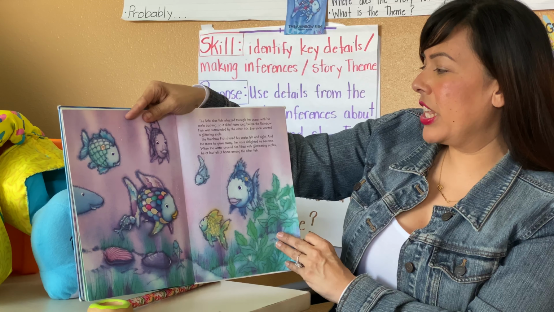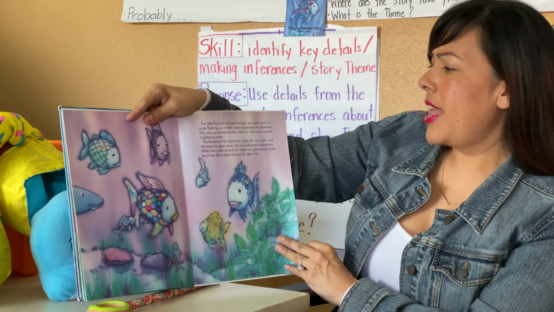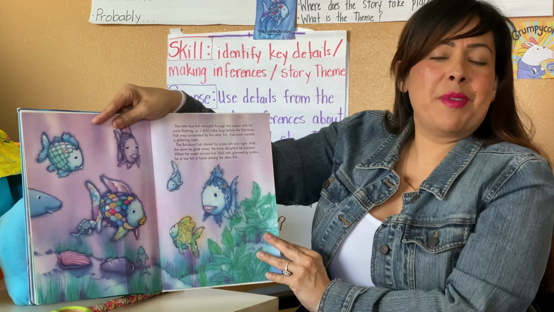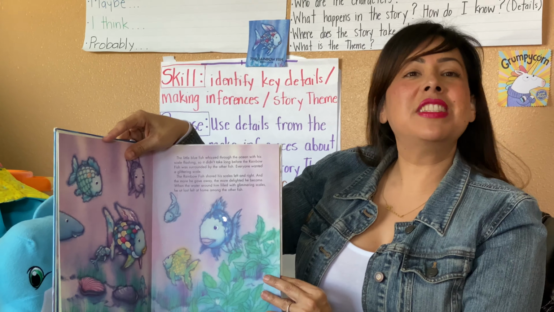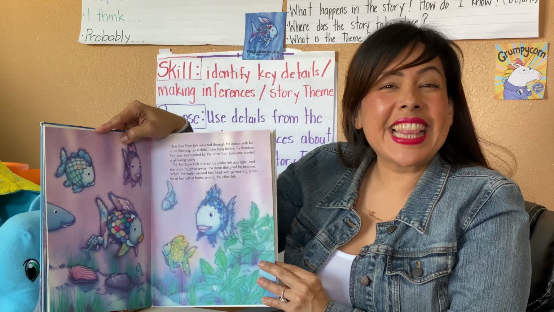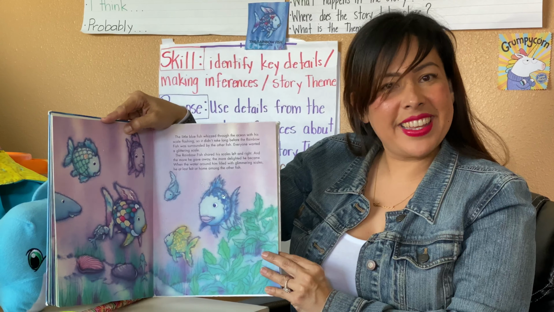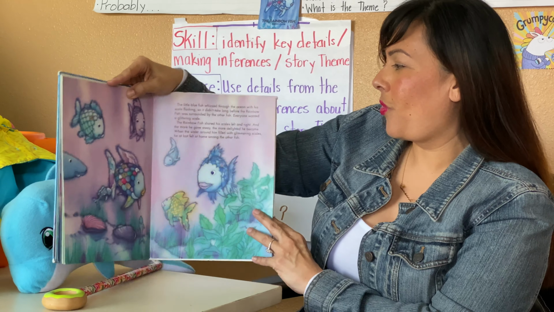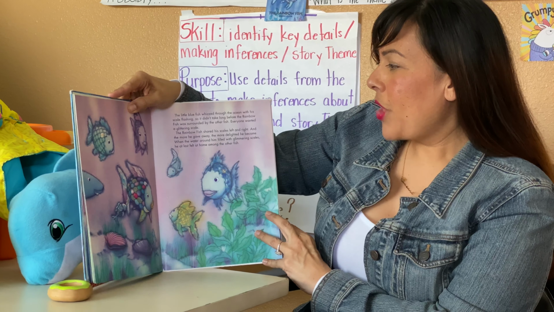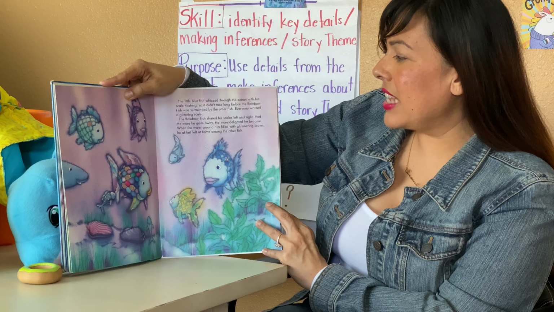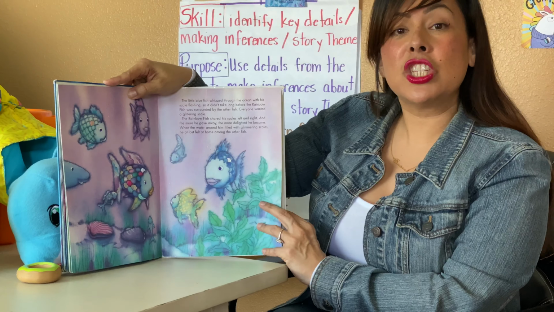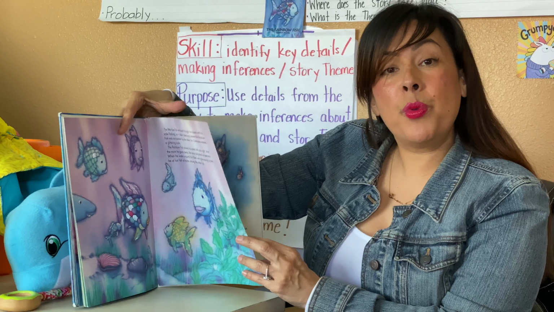The rainbow fish shared his scales left and right. And the more he gave, the more delighted he became. What does delighted mean? How does he feel? Or how is he feeling? What do you think delighted means? Happy. Yes, he feels happy. So when the water around him filled with glittering scales, he at last felt at home among the other fish. So now he feels at home with the other fish.